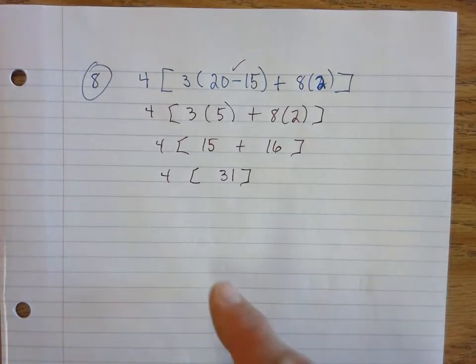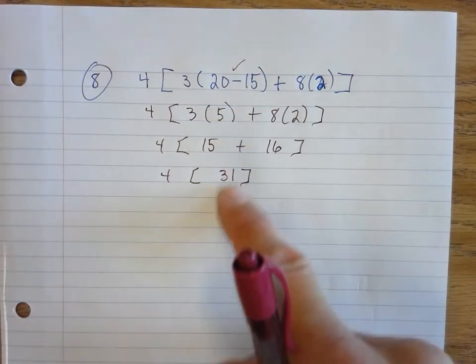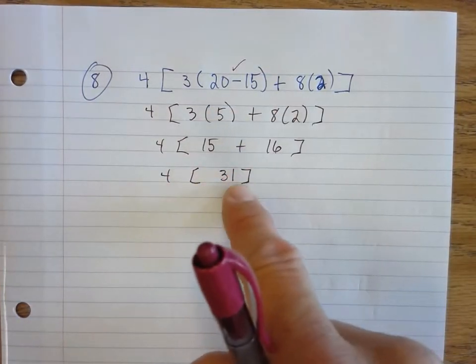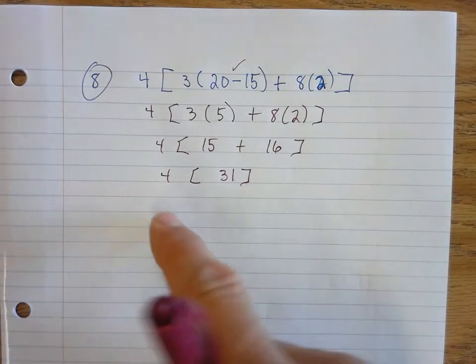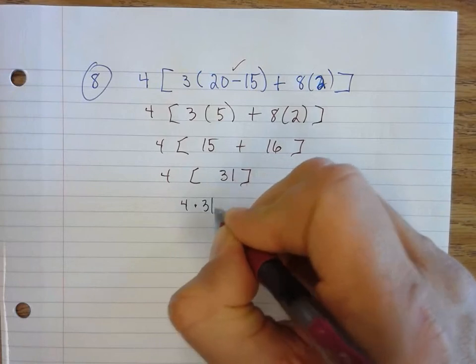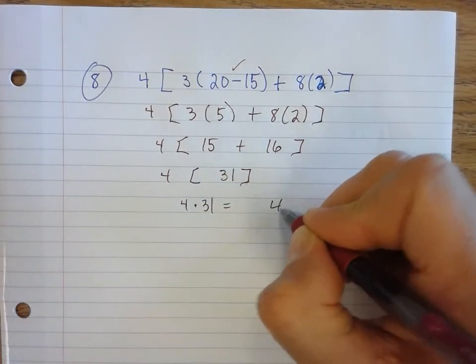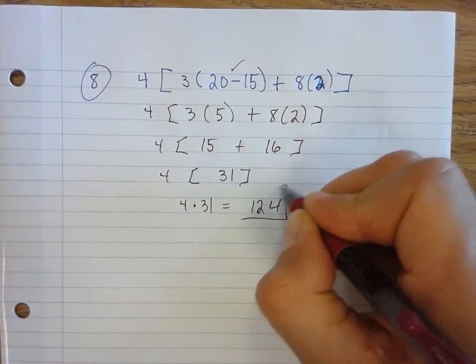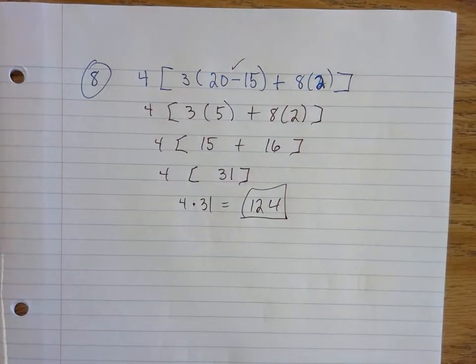Alright, one more step, I'm home free. So I got my answer out of the brackets. In the brackets I know I've got 31. And 4 times 31. How much is that? Let's see, 4 times 1 is 4. 124 would be my correct answer for that expression. Okay, 124.